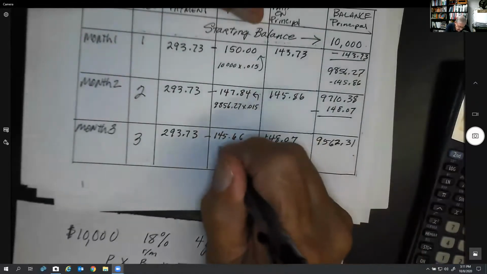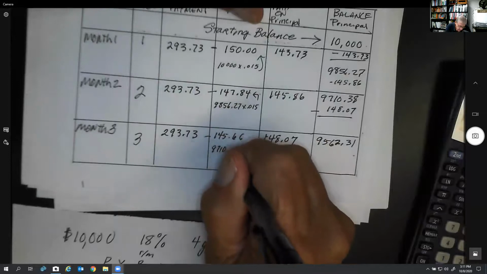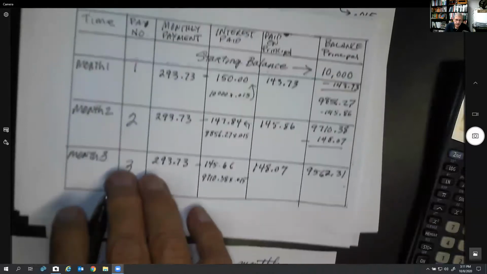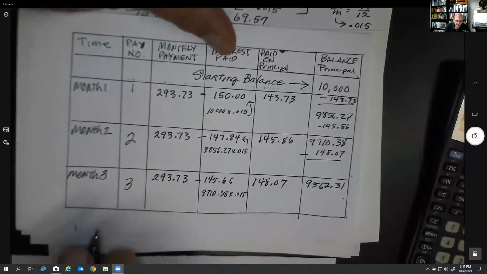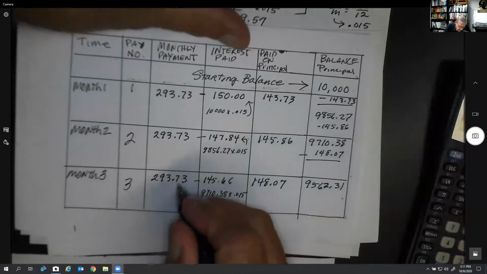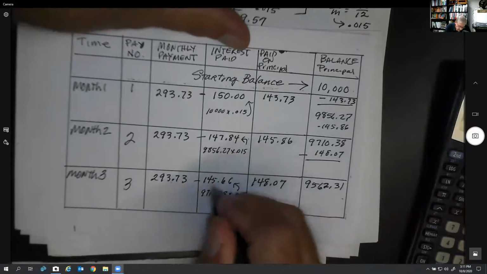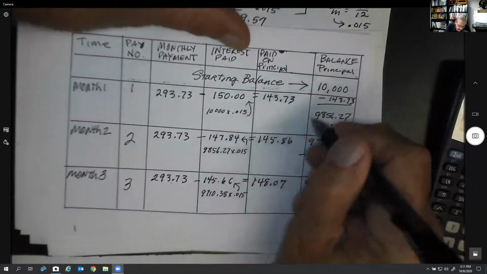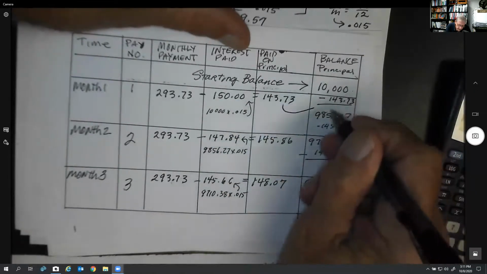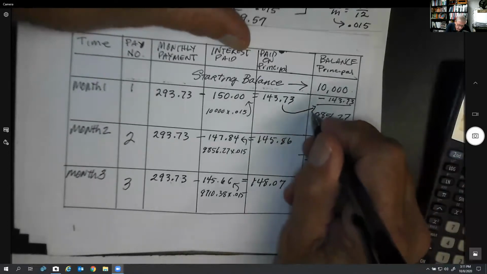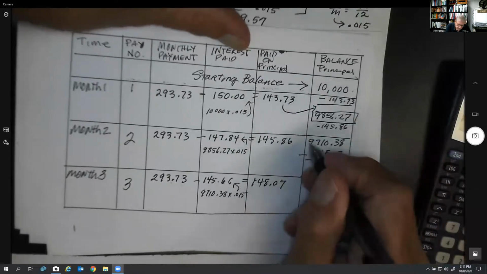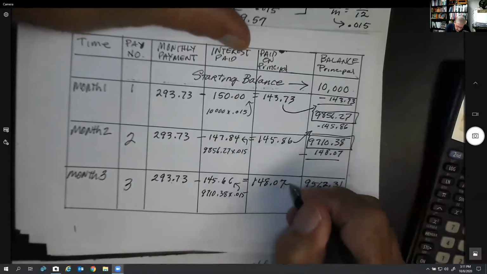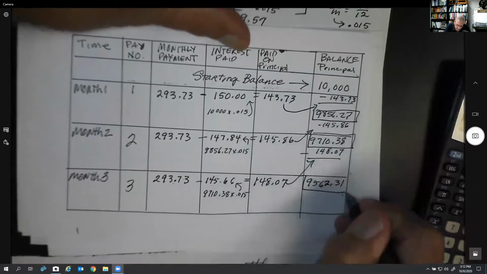And then I had 9710.38 times 0.015. See? Then when I subtracted it, I took this figure and subtracted those, and that's what they equaled. Then I took this and subtracted it, and this gave the new balance. Then I took this amount and subtracted it and gave the new balance. Then I took this amount and subtracted it and gave the new balance.